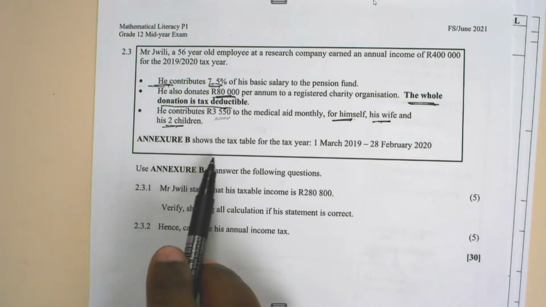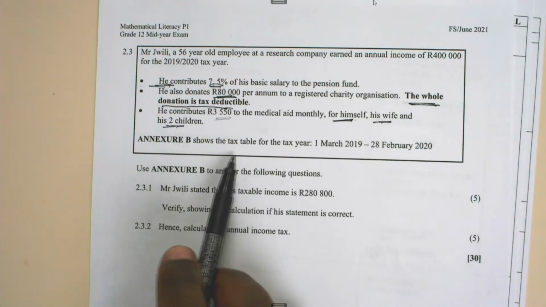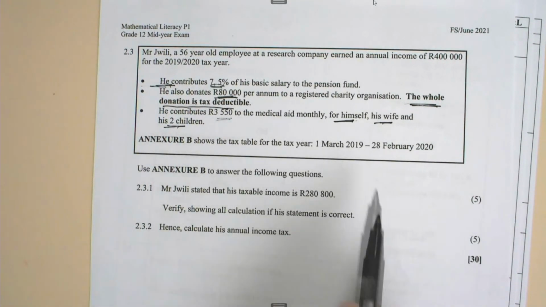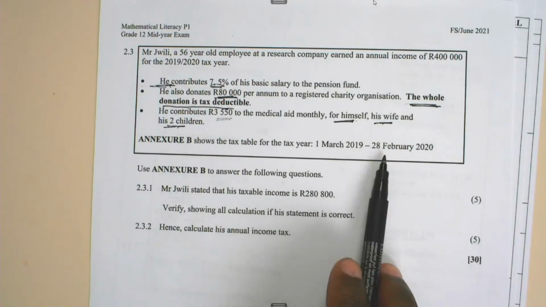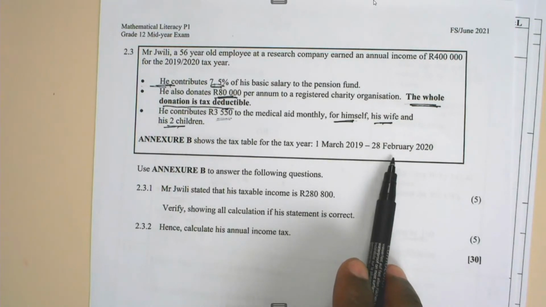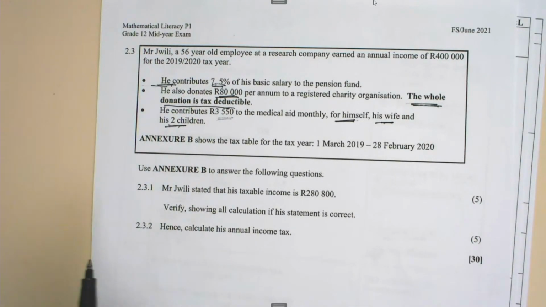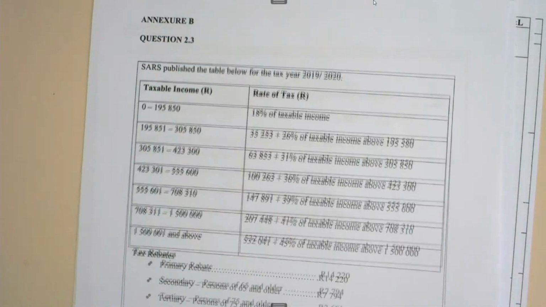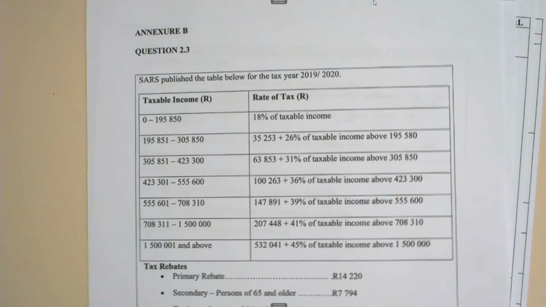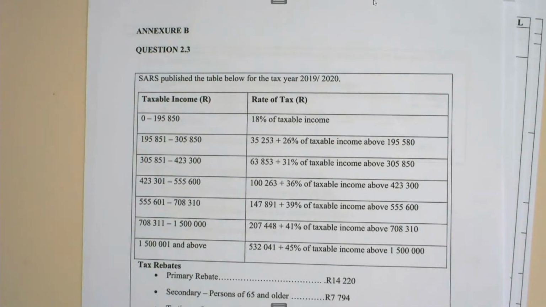Annexure B shows the tax table for the tax year 1 March 2019 to 28 February 2020. Remember, these questions are based on the annexure and the information that is given to us. Let me just show you the annexure. This is the annexure that we are going to use to answer question 2.3.